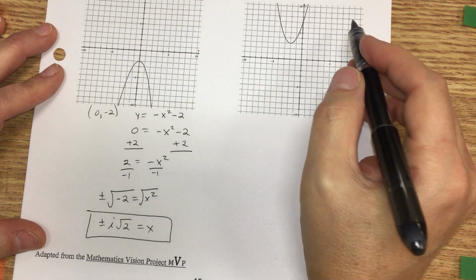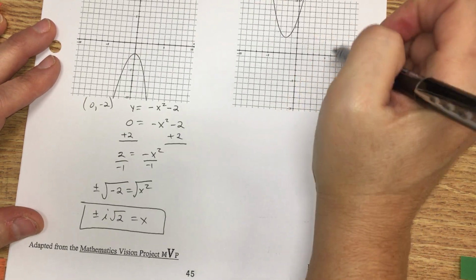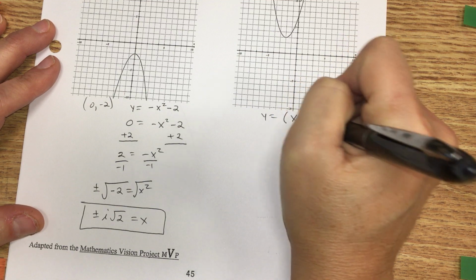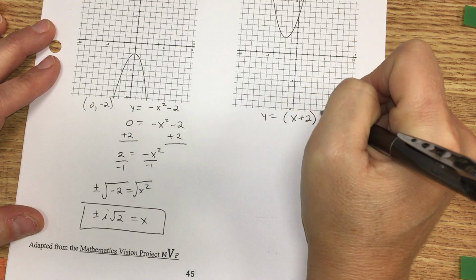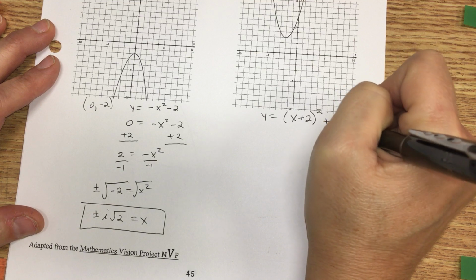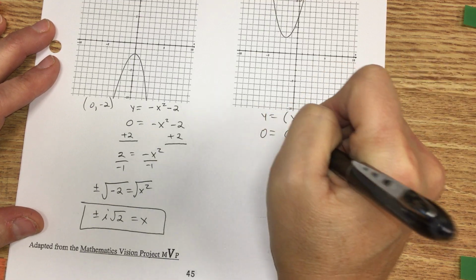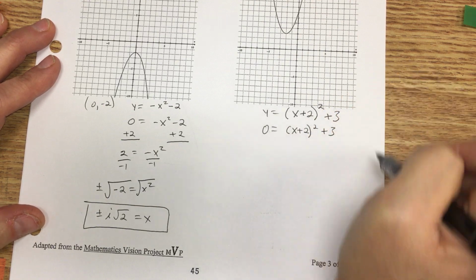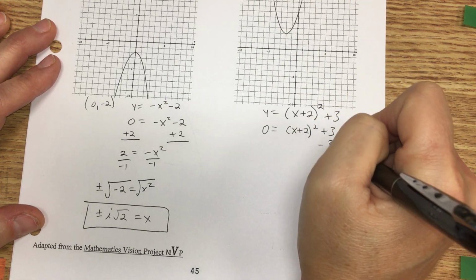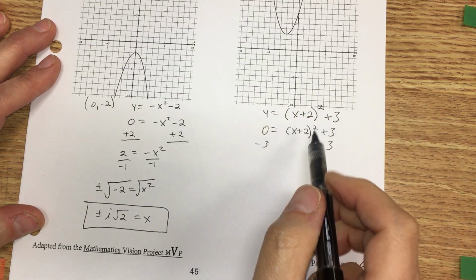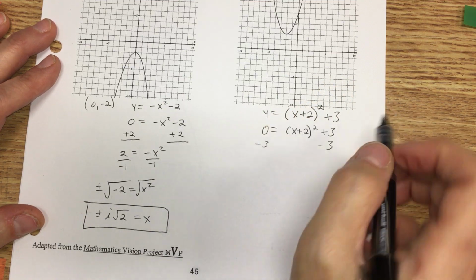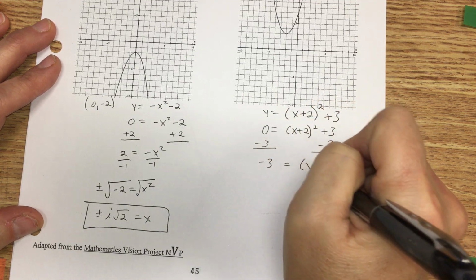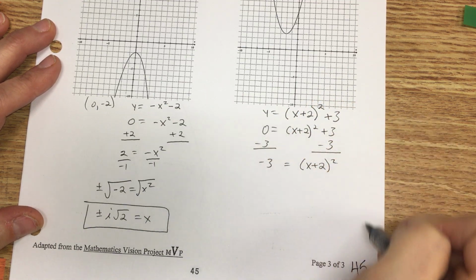Now this graph is a little different because it is opening up, so I know a is going to be 1. And I see the vertex is left 2 and up 3. So when I let y equal 0 and I look at this equation, I see this one's also going to be solved with square roots. I'm going to start by subtracting 3. And I know it's solved with square roots because I see it's already written as a binomial squared, for those of you who didn't pick up on that. So I've got negative 3 equals x plus 2 squared.